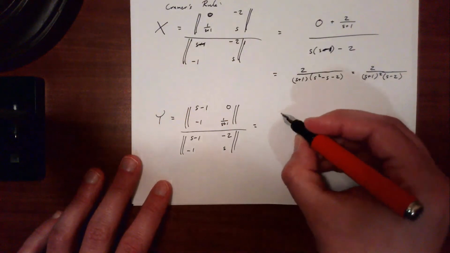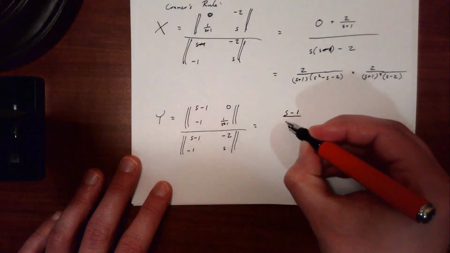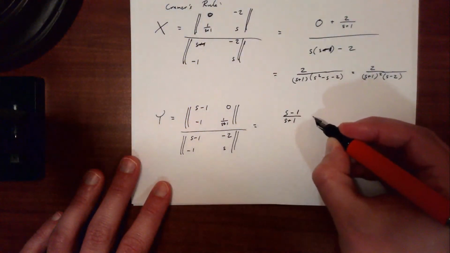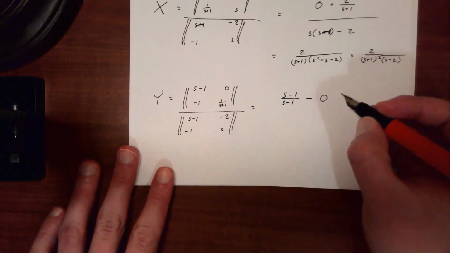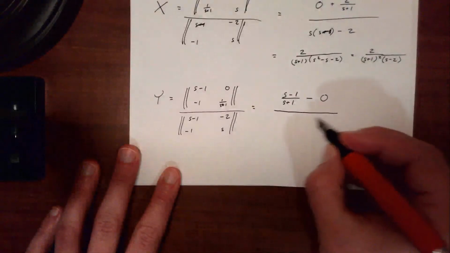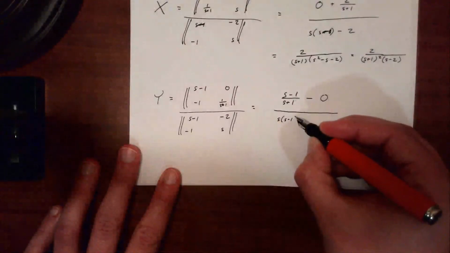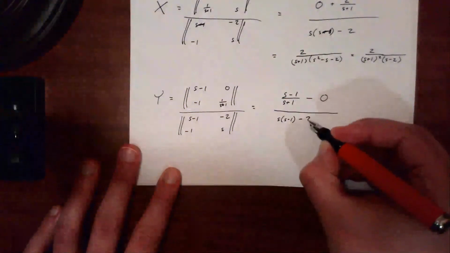Okay, so what are we going to have here? We're going to have s minus 1 divided by s plus 1, and then minus 0 for the top. For the bottom, we're going to have s times s minus 1, minus minus minus is minus 2.